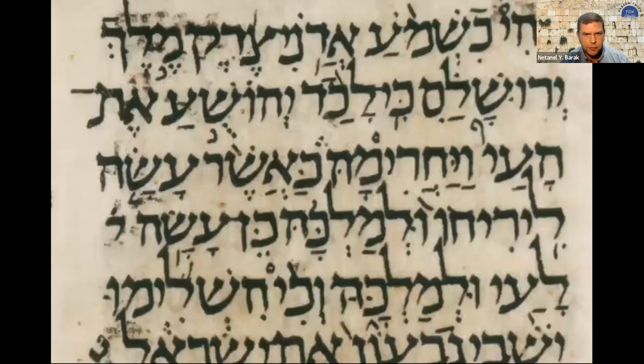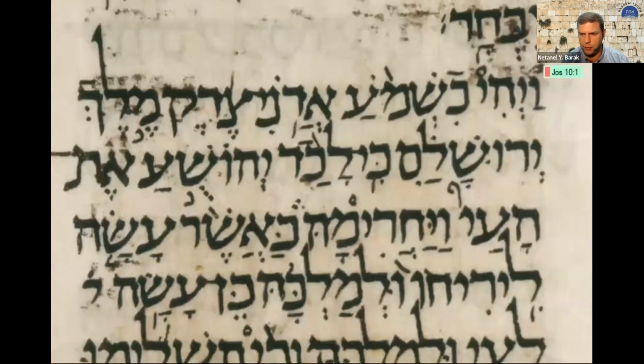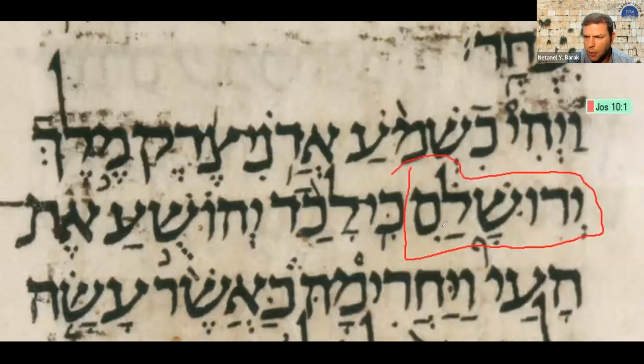This is the first mention of Yerushalayim in the Bible, in the book of Joshua. Vayhi chishmoa Adoni Tzedek melech Yerushalayim. So again, I'm showing you the word. You can see the chirik here that is hiding. Do you see the chirik, guys, that I've just circled in red?